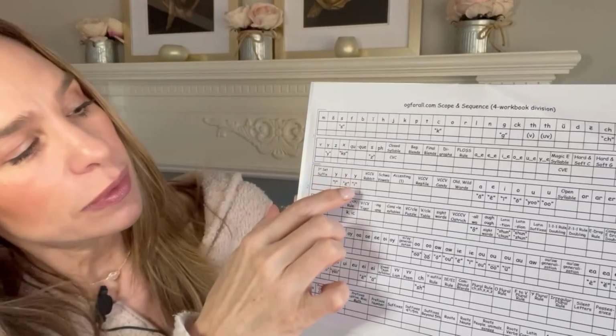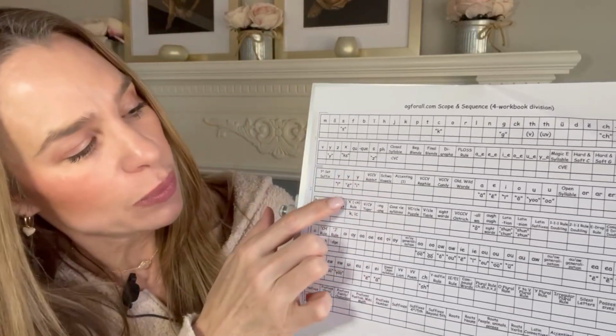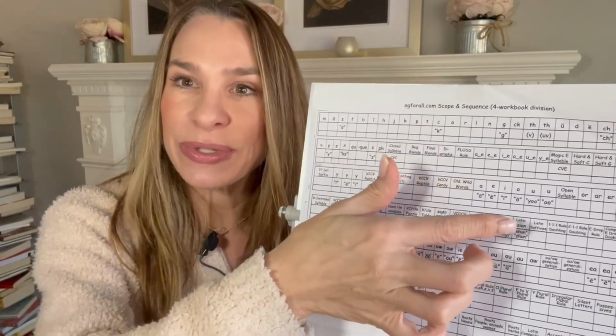Hornet words are the fourth pattern taught in our VCCV overall pattern. You've already taught rabbit, reptile, and candy words. Those are here, and hornet words are here on our scope and sequence. The reason hornet is later is because after you teach these three, you move on to teaching R-controlled vowels and R-controlled syllables, and then you're practicing dividing the words, and you'll get one closed syllable and one R-controlled syllable for hornet words.